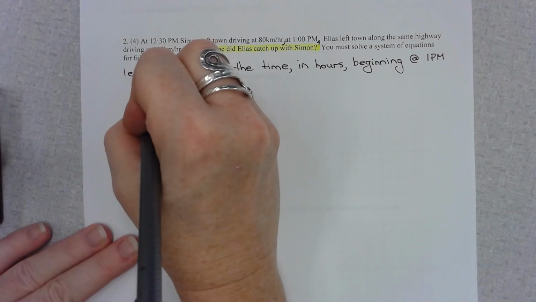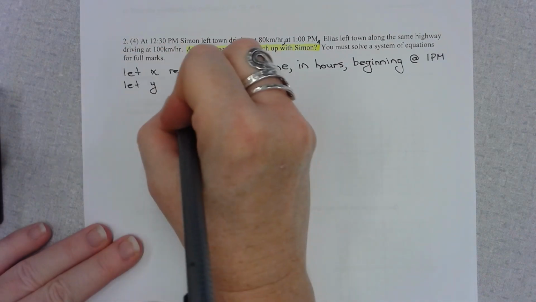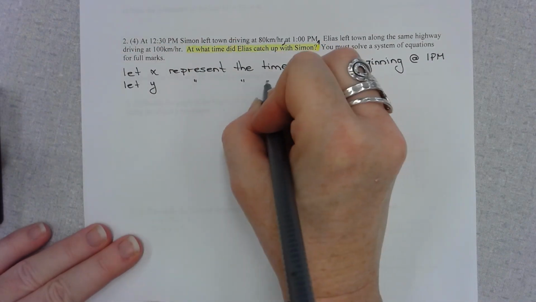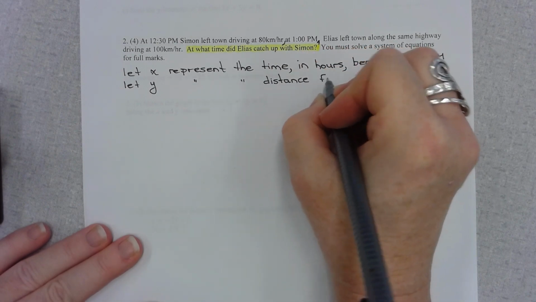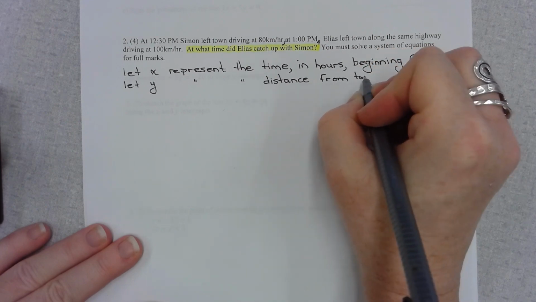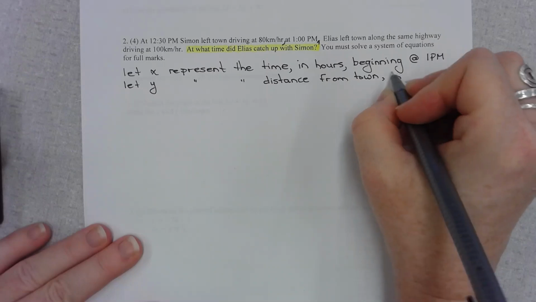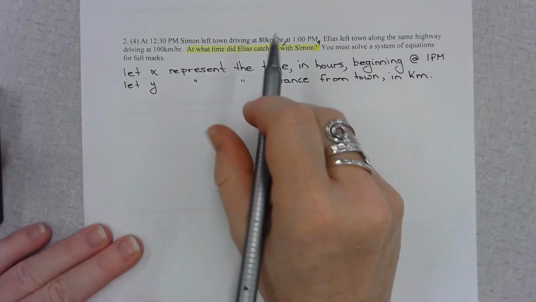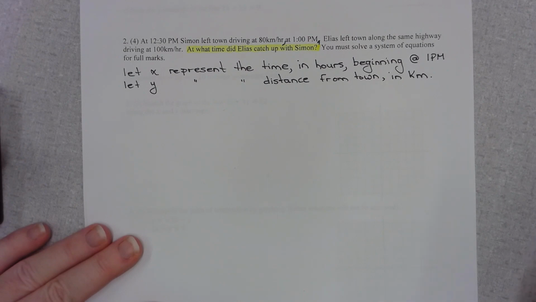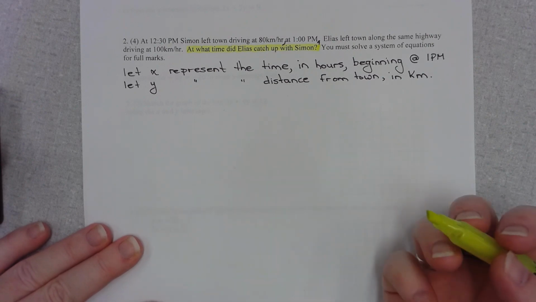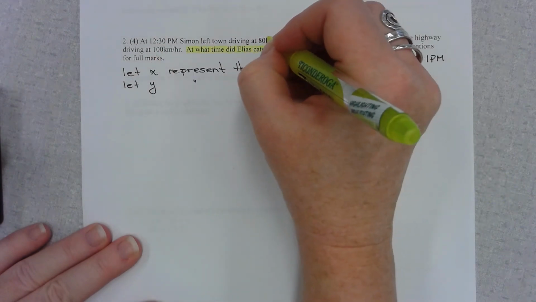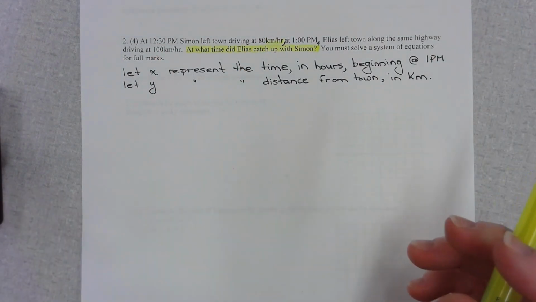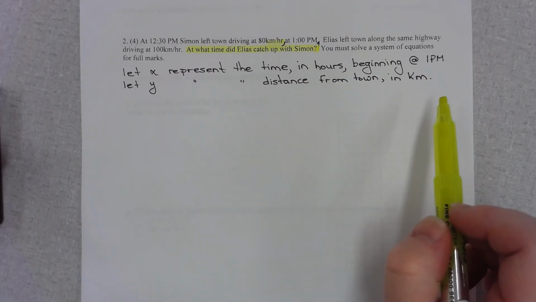All right, so then y is going to represent the distance. So let y represent the distance from town. We always want to be specific in our variables, and that's going to be measured in kilometers, because they're driving at kilometers per hour. And again, if you're stuck on what your units are, take a look at the slope equation. It's talking about kilometers per hour. So it's best to represent the time in hours and the distance in kilometers.